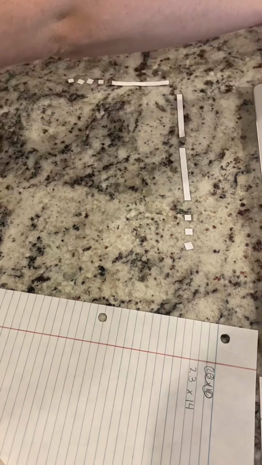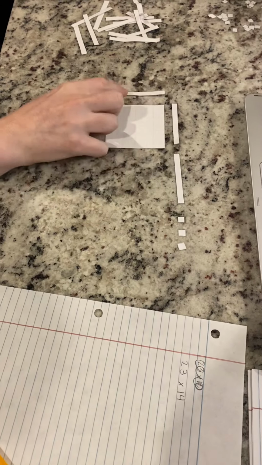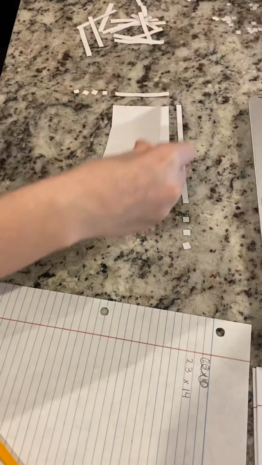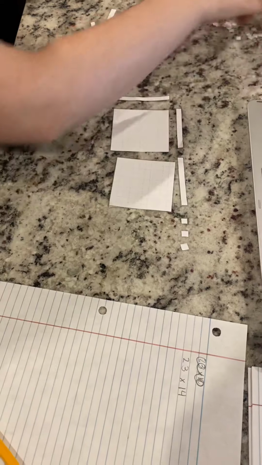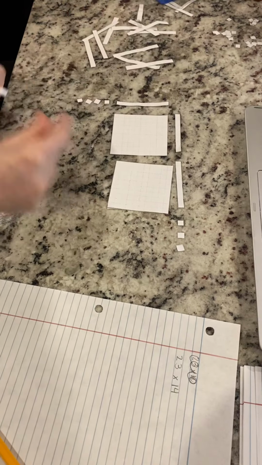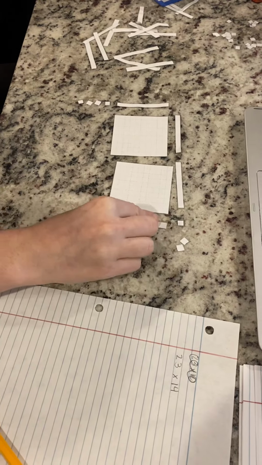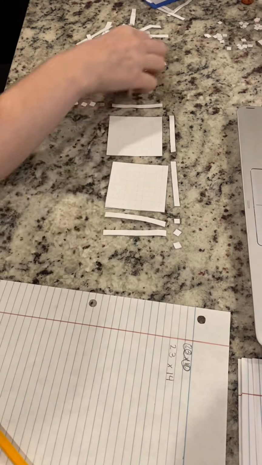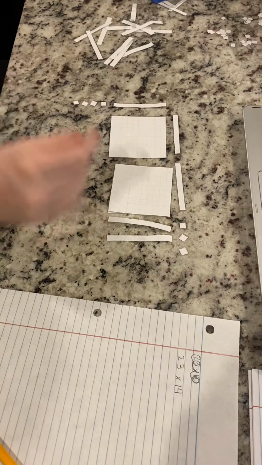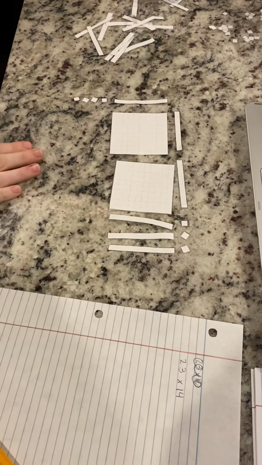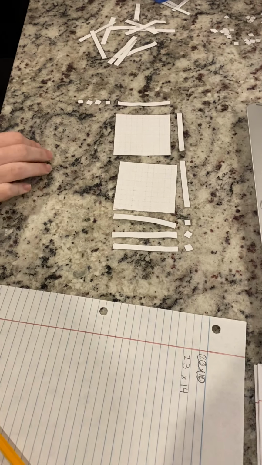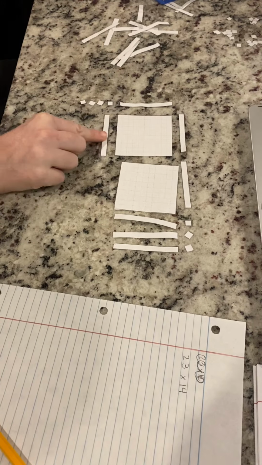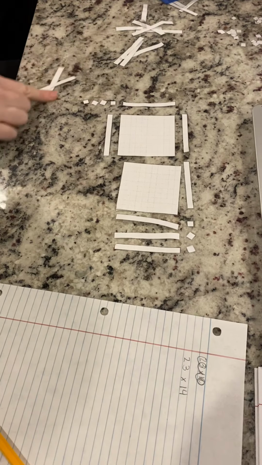10 times 10, that's 100, right? 10 times 10, that's still 100. 10 times 1, well, that's 10. Do that 2 more times. 10 times 1 is also still 10, and then 10 times 1 is also still 10. Working from the other direction, 10 times 1, that's 10. 10 times 1 is still 10.